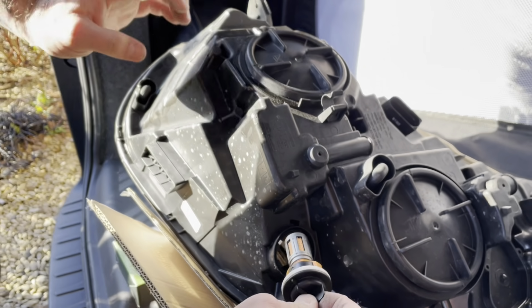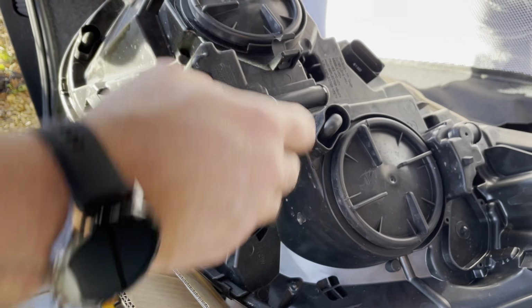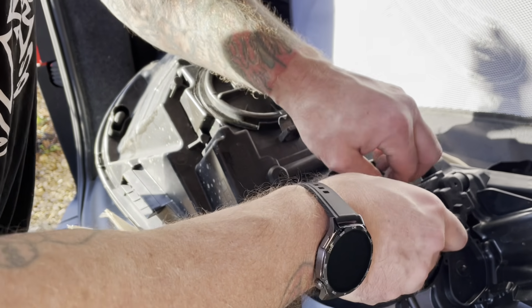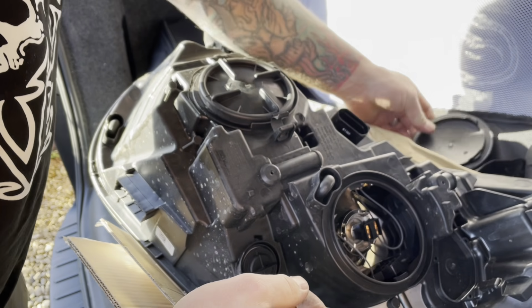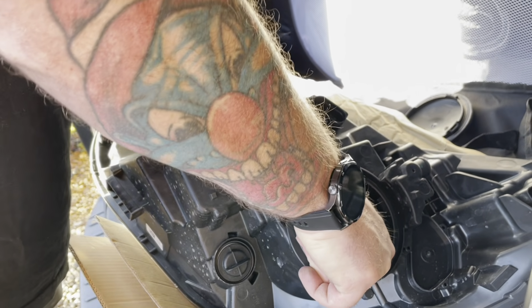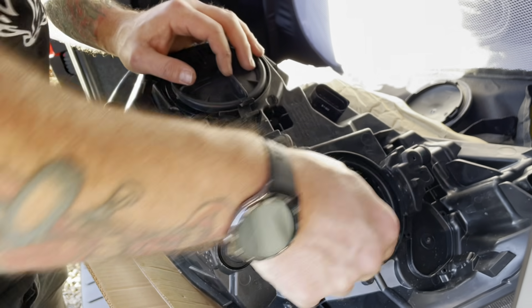That's the indicator. Easy enough. Straight in. So this should have the side lights. You can get that open. Down there. Here.